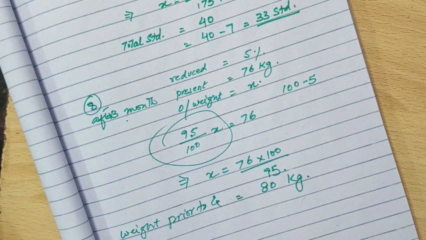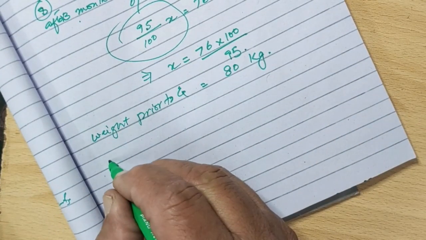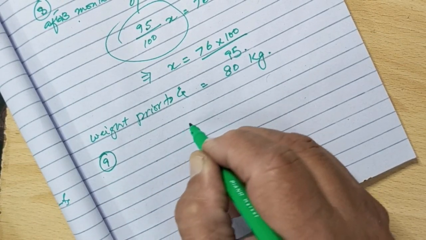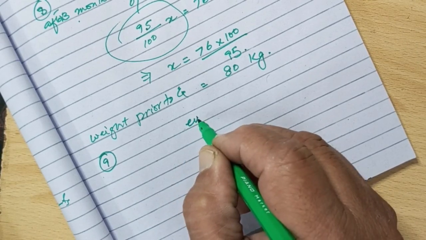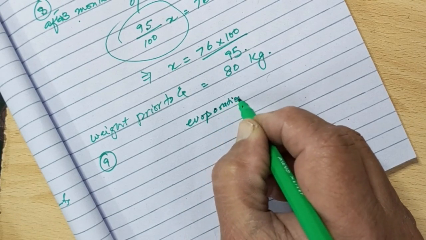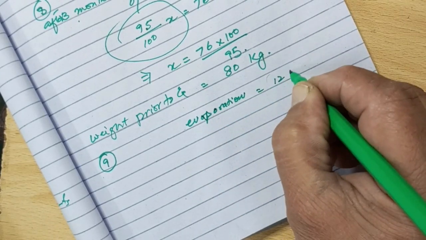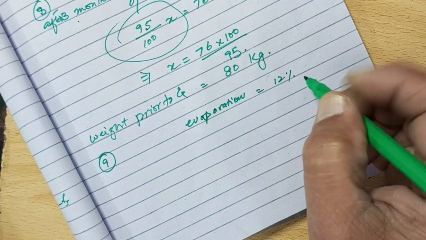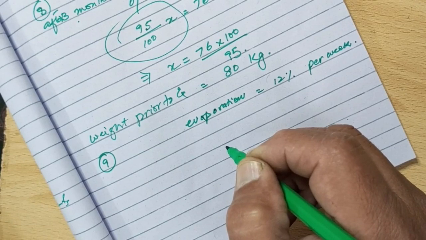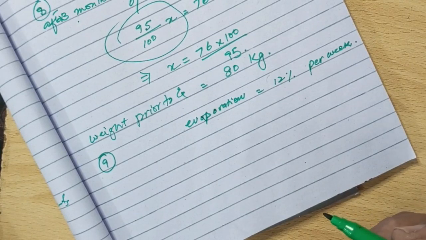The water in a pond evaporates at a rate of 12%. This is the last question of this session. Evaporation is equal to 12% of the water per week. Now it is per week also. If the pond now contains 185 liters, it is the same question.